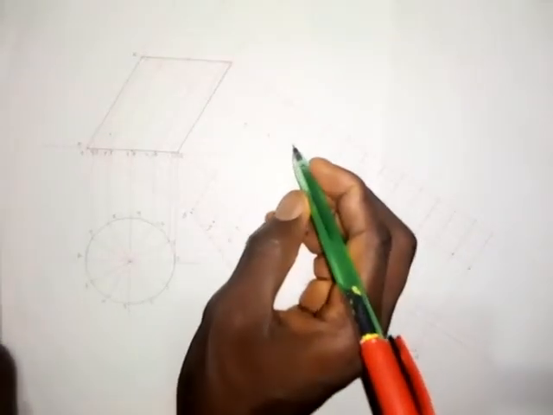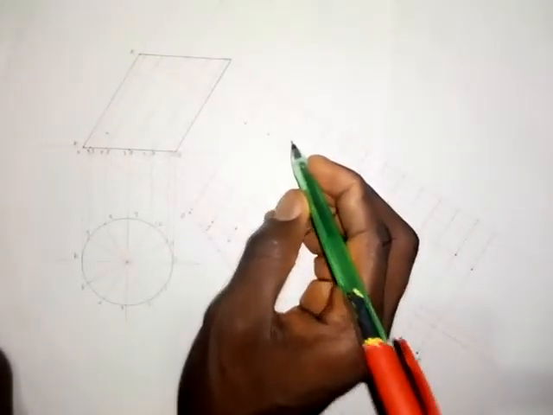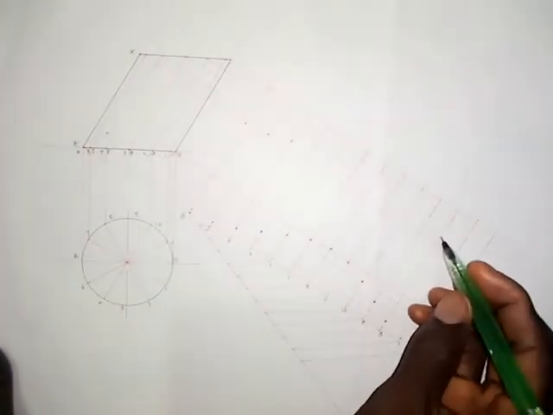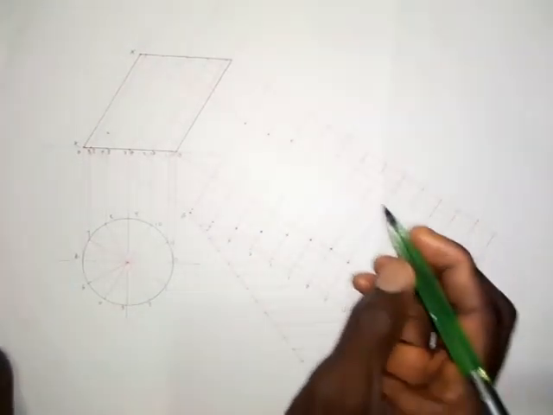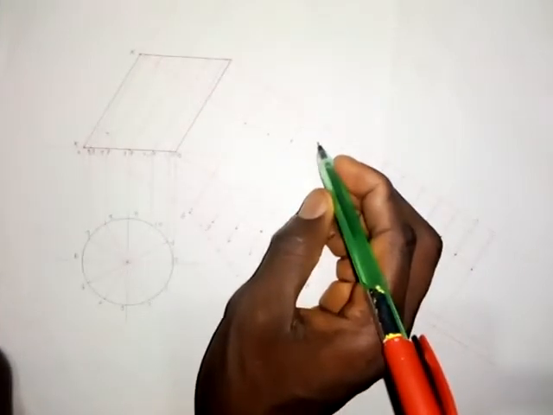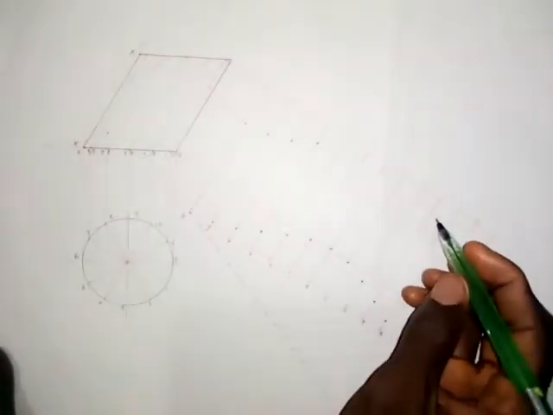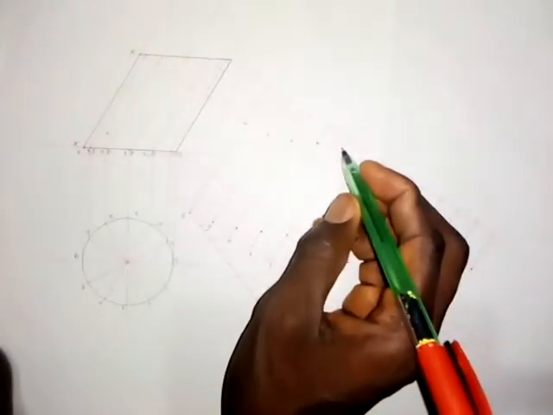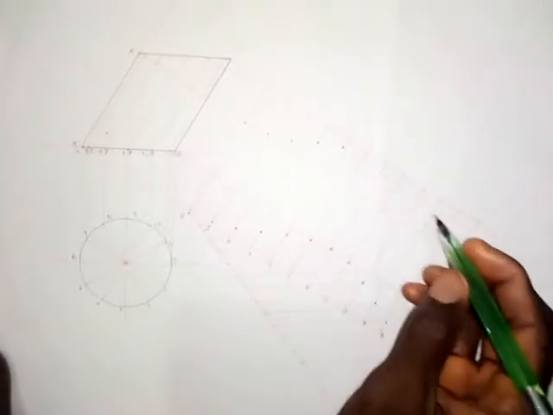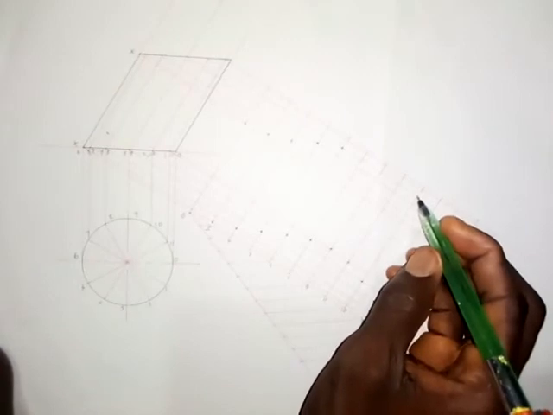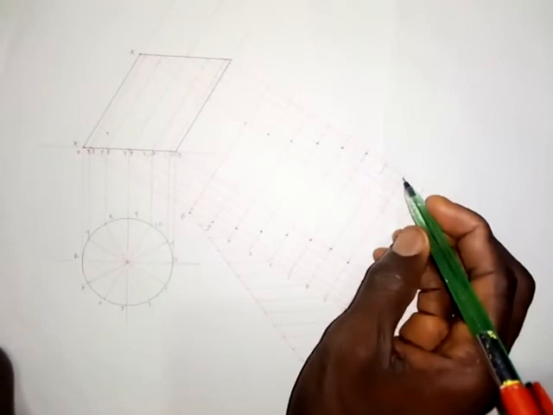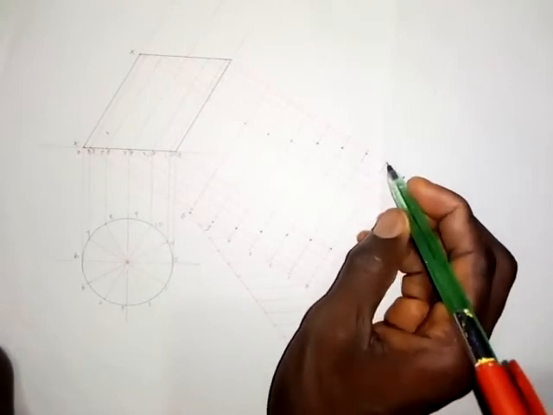Then this point is for 4, and this point is for 8. Then we have this point for 3, and we have this point for 9. Then we have this point for 2. Then we have this point for 10. So this point is for 1, and this point is for 11. Then we have this point for 0.